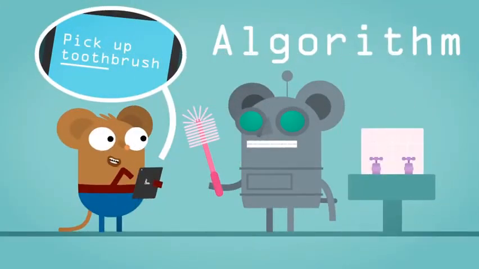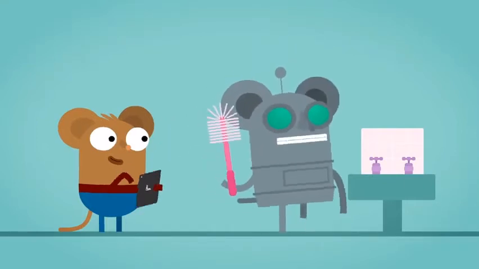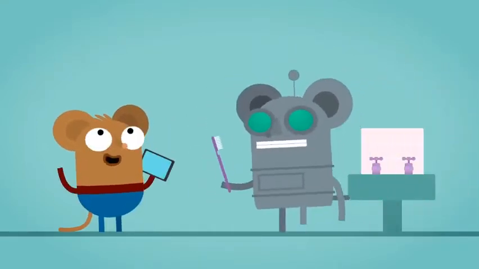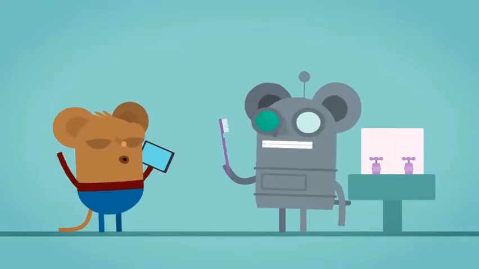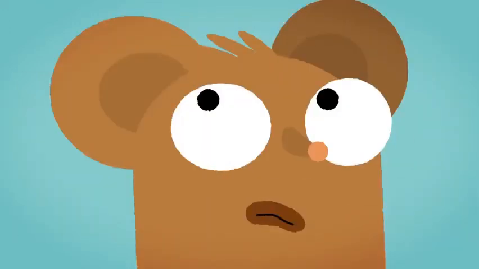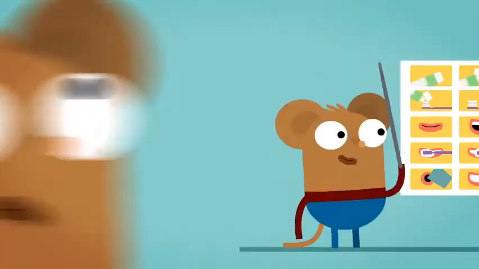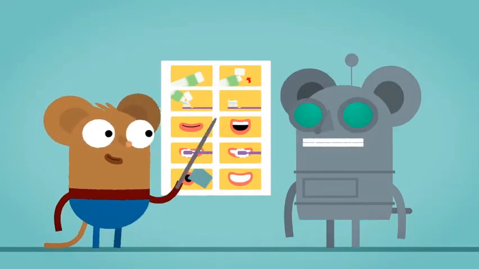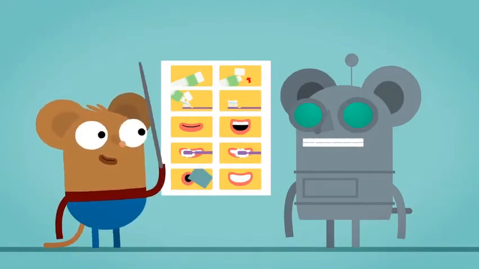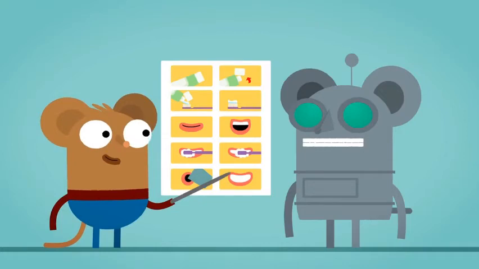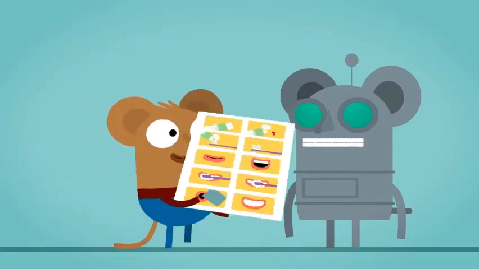Pick up toothbrush. An algorithm is a list of steps you give to computers to solve a problem or get something done. Imagine that you need to show someone how you brush your teeth so they can learn how to do it themselves. You would need to explain all the little steps you do in the right order so they can understand how to do it without getting confused.